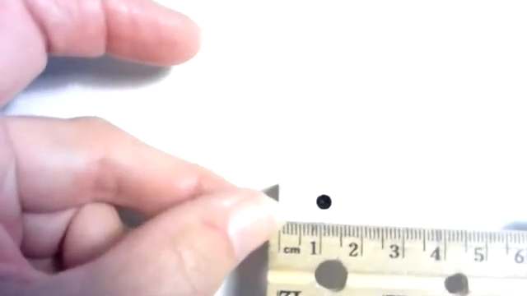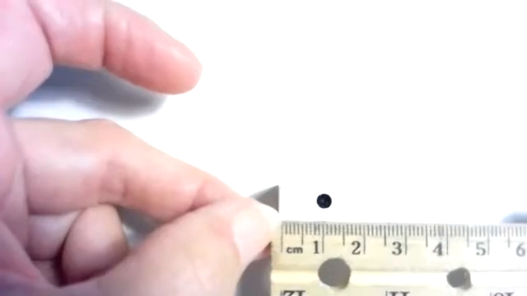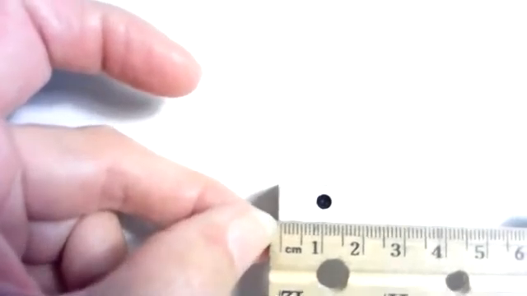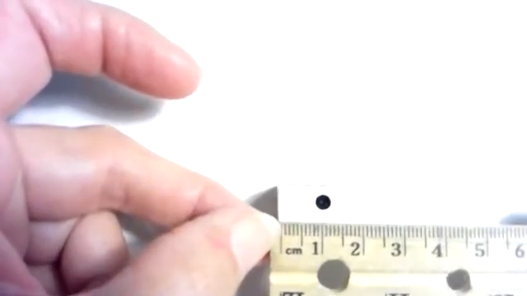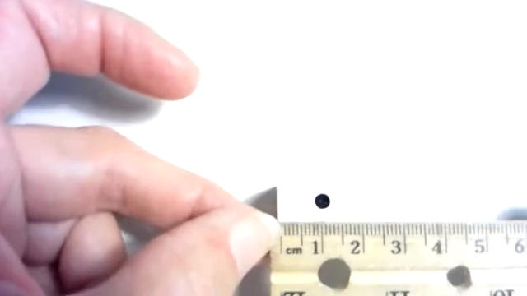So I'm going to measure this, and the width is 1.45 centimeters. So the width is 1.45 centimeters.